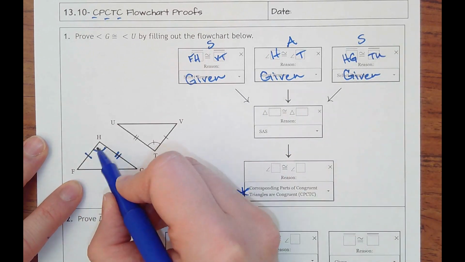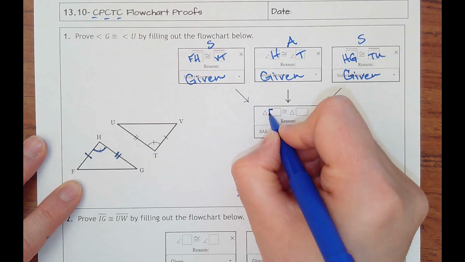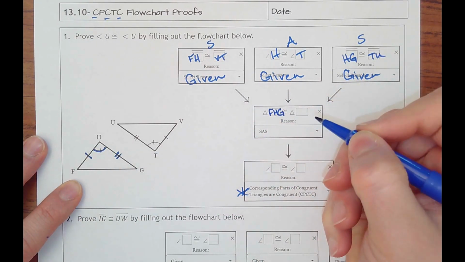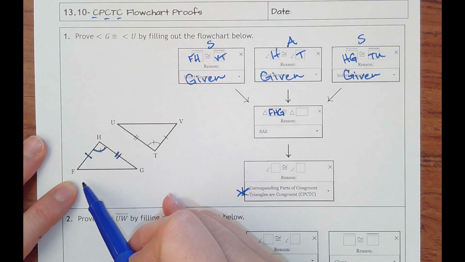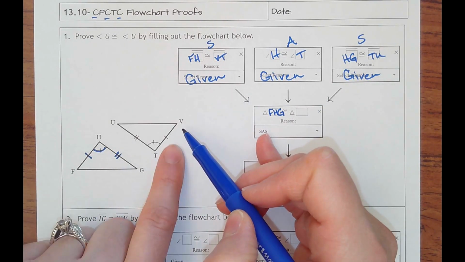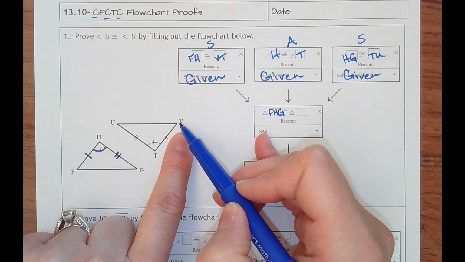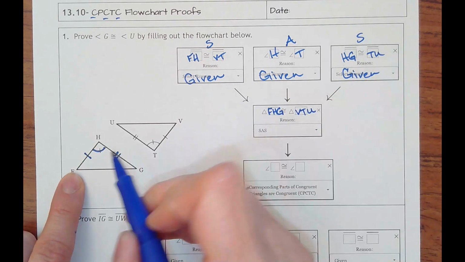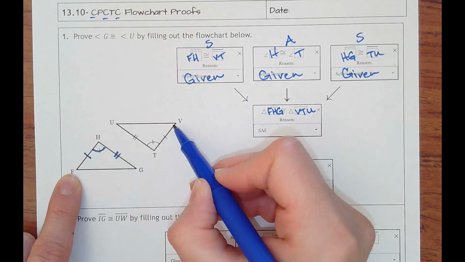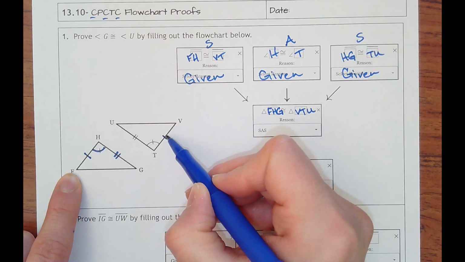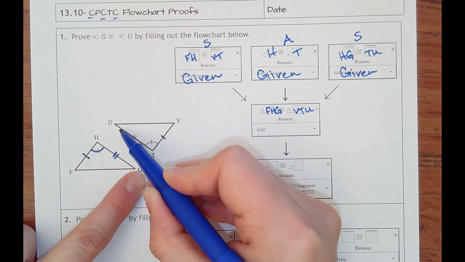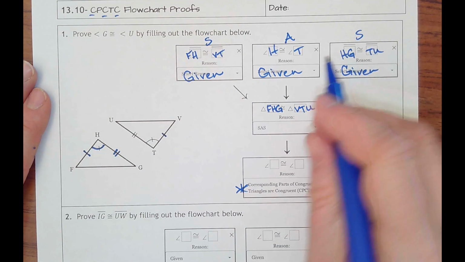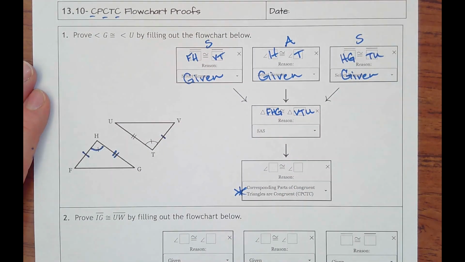I'm going to say FHG is congruent to, let me look here, that would be VTU. Because I go from a vertex, I go short side, or the one tick mark, to that big obtuse angle and then out. So that would be the same. And that's because of side, angle, side congruency.